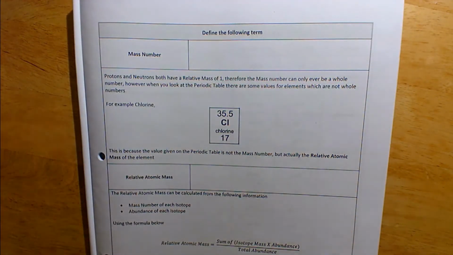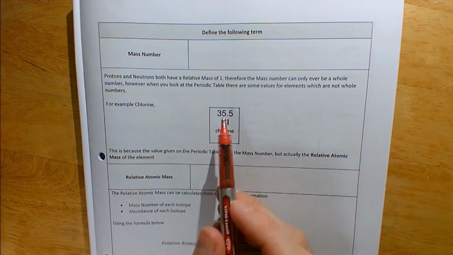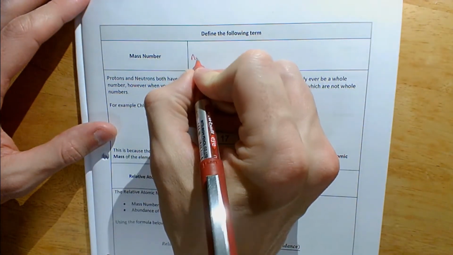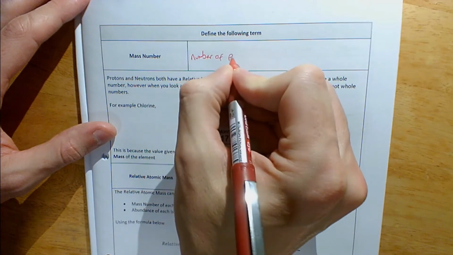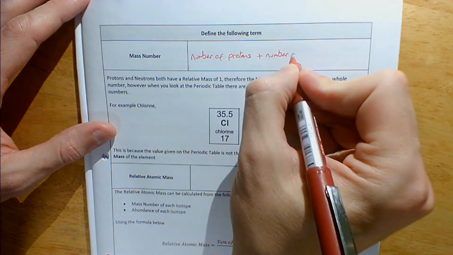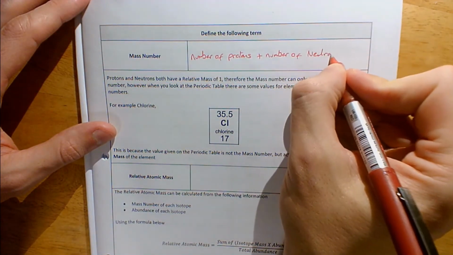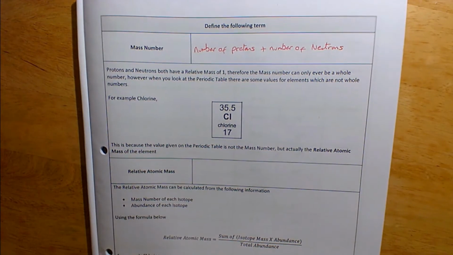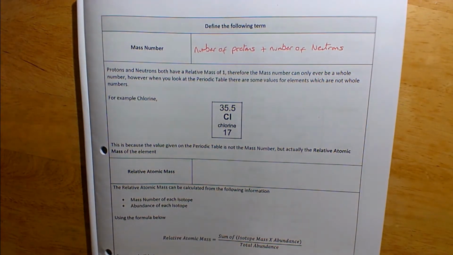So when we were looking at the periodic table before, we identified that the large number is the mass number. The definition for the mass number was the number of protons plus the number of neutrons. Now, we know that protons have a mass of 1 and neutrons have a mass of 1. So our mass number can only ever be a whole number because you can't have half a proton or half a neutron.